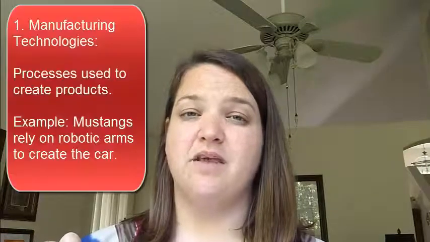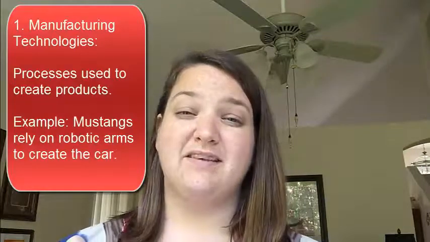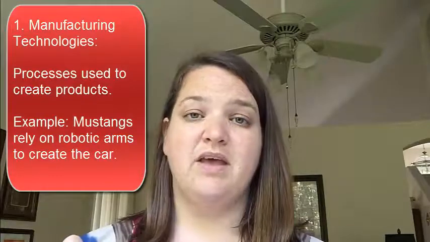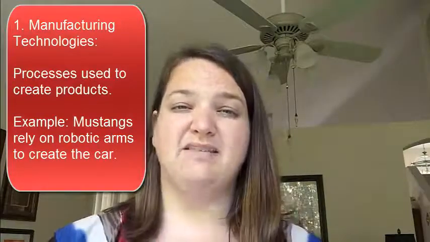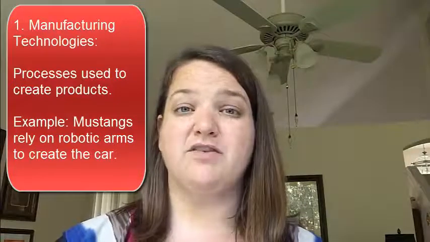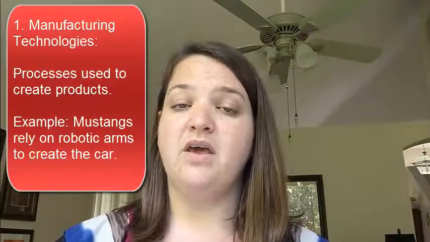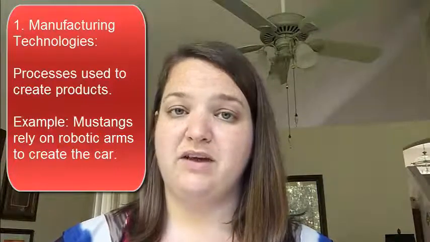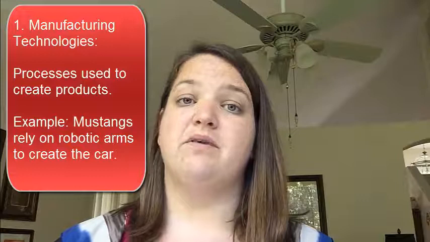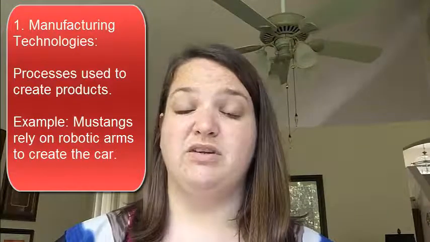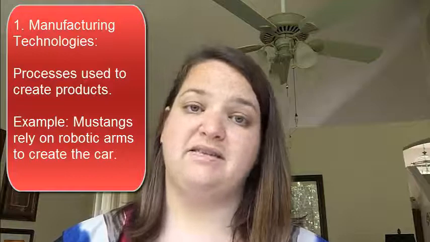Every 90 seconds, a new Ford Mustang is completed. We're going to use the Ford Mustang as we learn about the 5 activities of technology. Let's start with number 1, manufacturing technology. Manufacturing technology are the processes used to create products. An example of this is that Mustangs rely on robotic arms to create the car. In order for the car to be manufactured, the Mustang or any assembly line really relies on robotic arms that had to be designed and created.